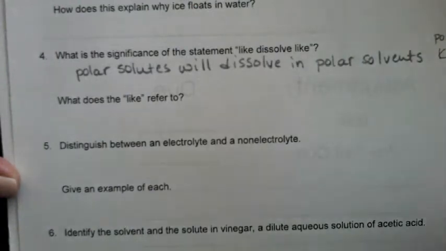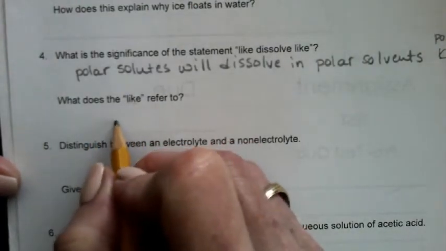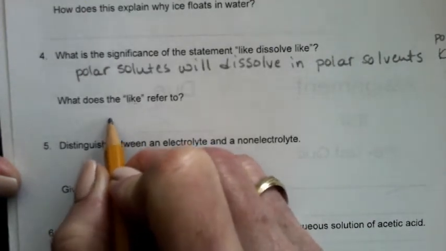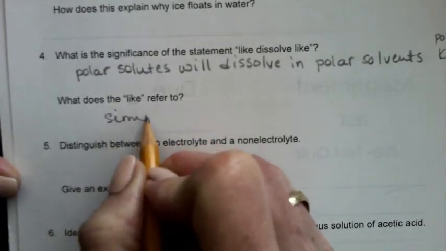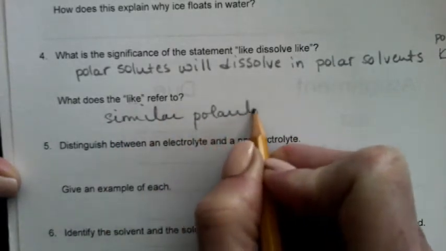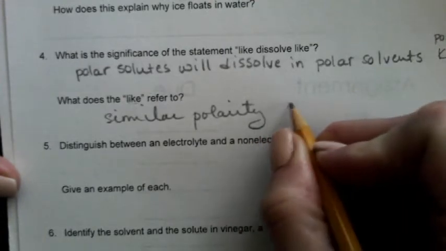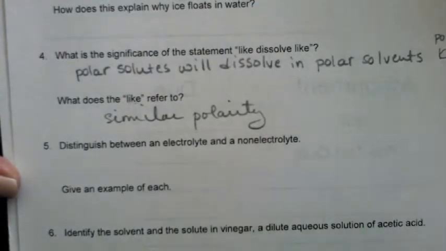So like things dissolve in other like things. What does "like" refer to? Like means polarity. Similar polarity. And by similar polarity, I actually mean nonpolars will dissolve in nonpolars and polars will dissolve in polars.